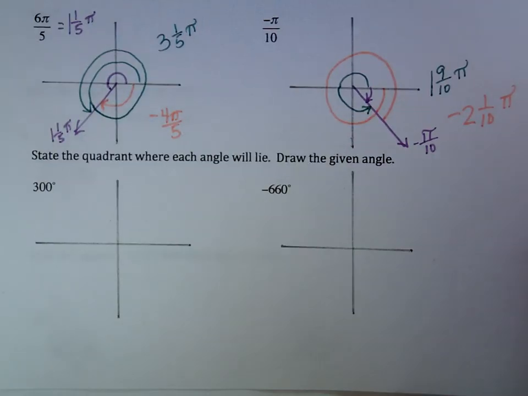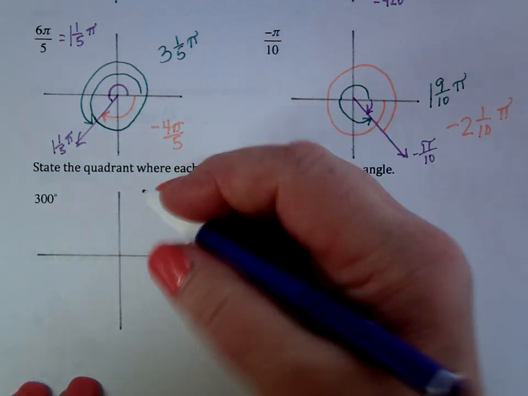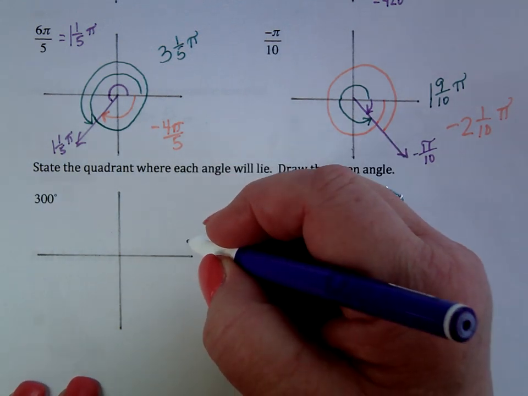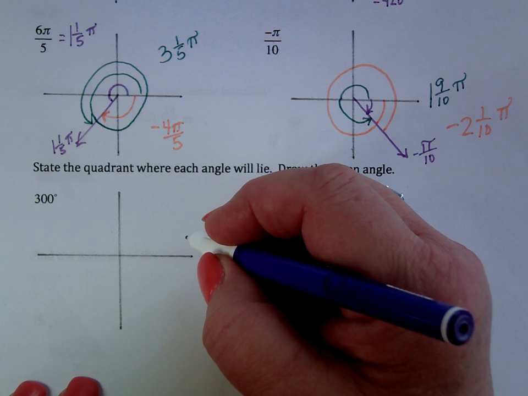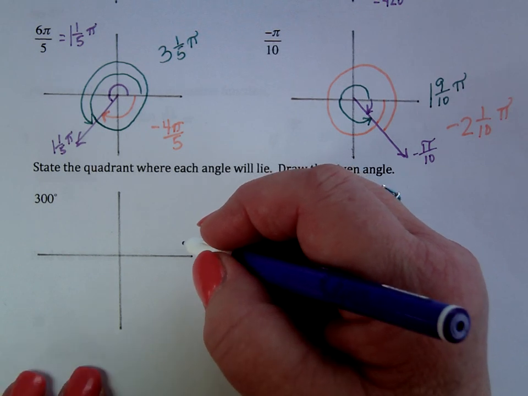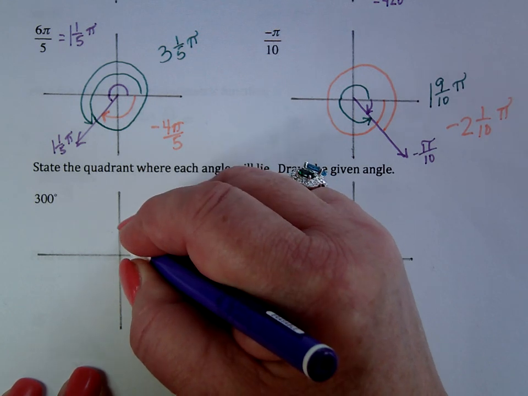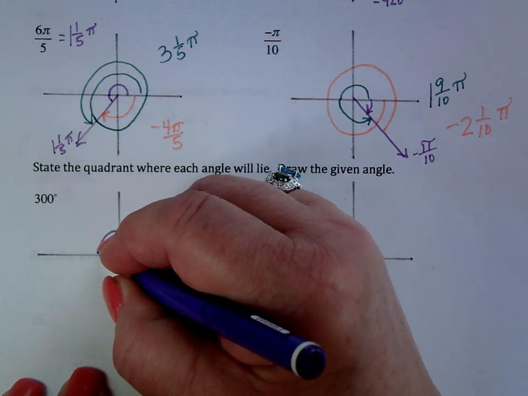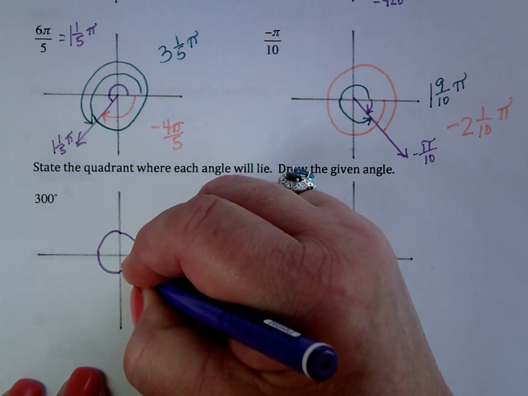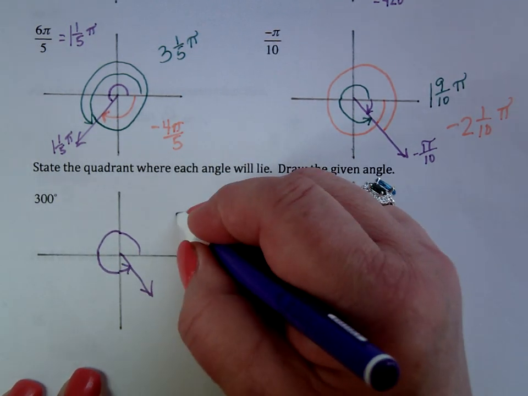All right, next one is state the quadrants, draw the angle. So 300 degrees, you have those blue sheets. Remember, you can use the blue sheets, and I expect that this is an open notebook quiz. You can use your review sheets, you can use the blue circles that we made. All of those things come into play. All right, 300 degrees. Here I am at 90, 180, 270, 300 has to be over here. So state the quadrant where that happens, and you would say that's quadrant 4.